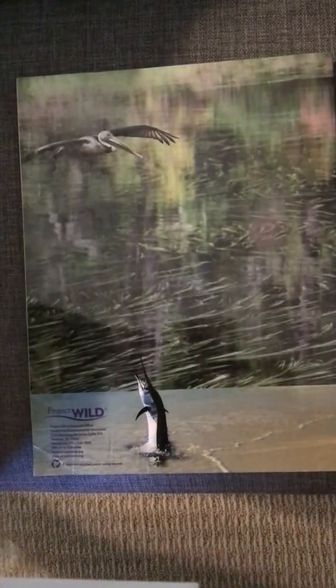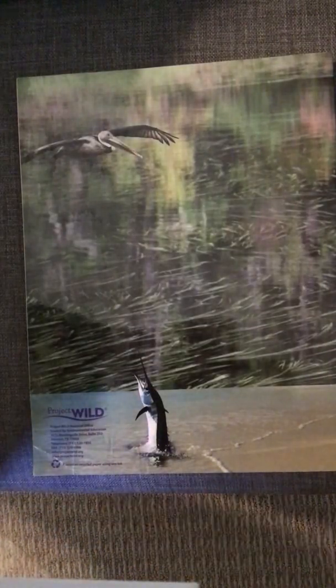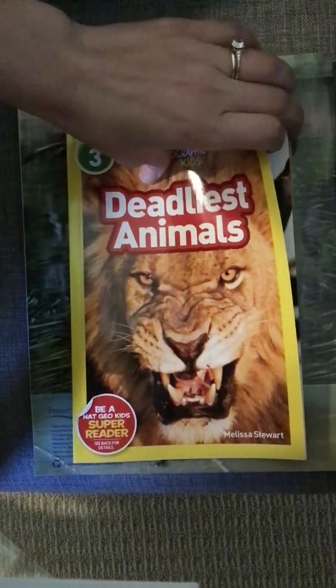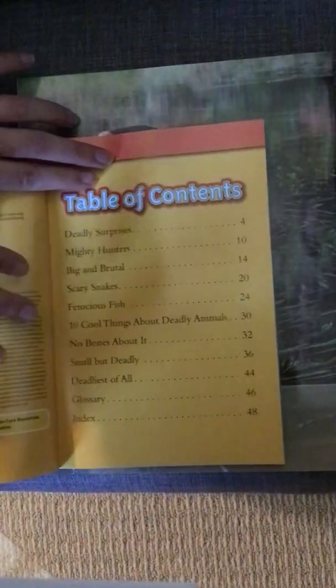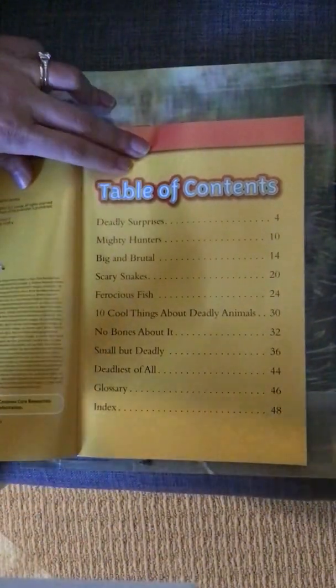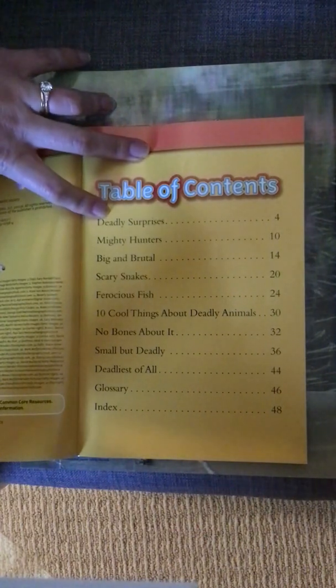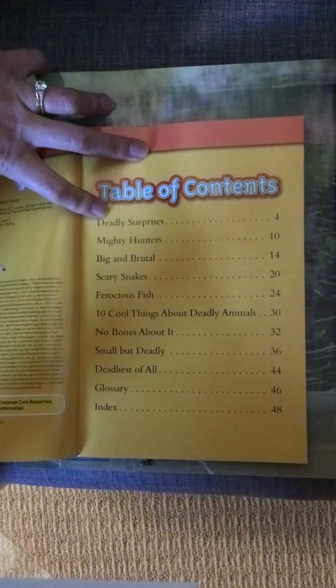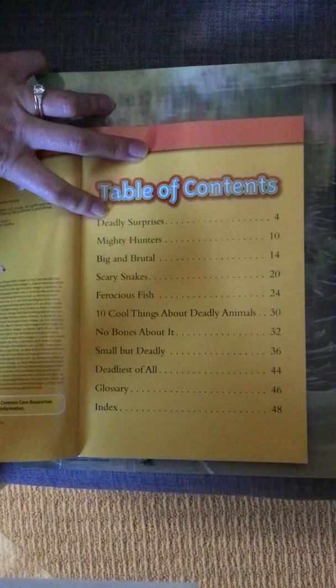So one thing I love about the National Geographic books, like Deadliest Animals, is that their table of contents is super interesting. So here's their table of contents. And what they've done is they have different chapters here, different sections, and they've given those sections interesting names.